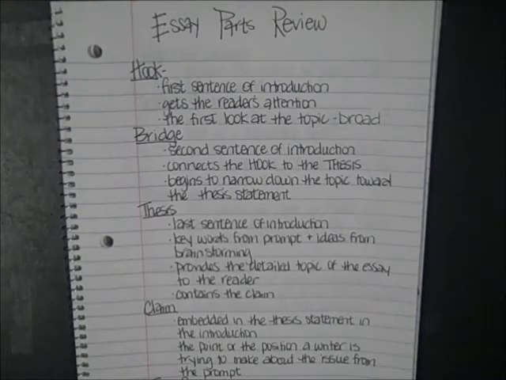Okay, thesis. Last sentence of an introduction. It's the keywords from the prompt, the ideas from brainstorming. It provides the details for the topic of the essay to the reader. And in the case of the assignment we have for you, it's going to contain the claim. The claim is embedded in the thesis in the introduction.